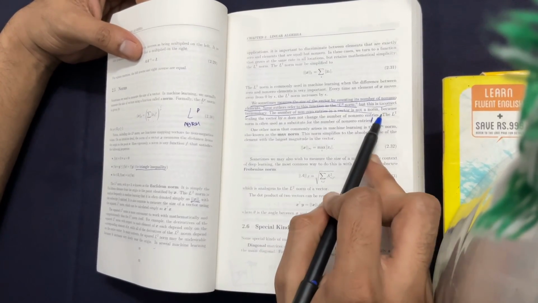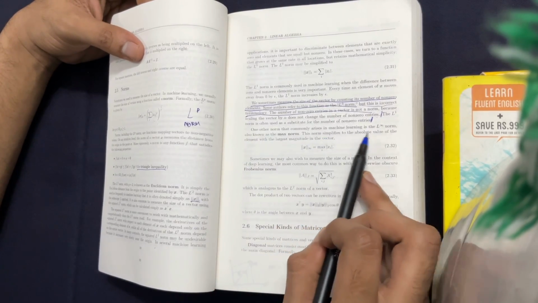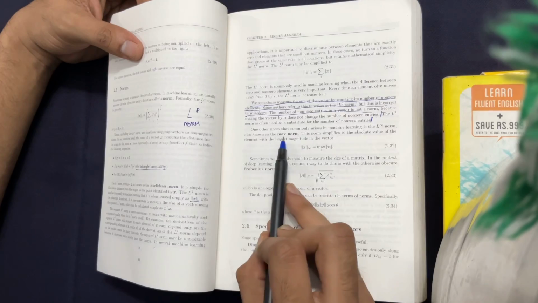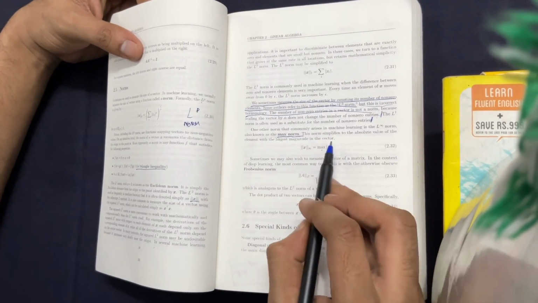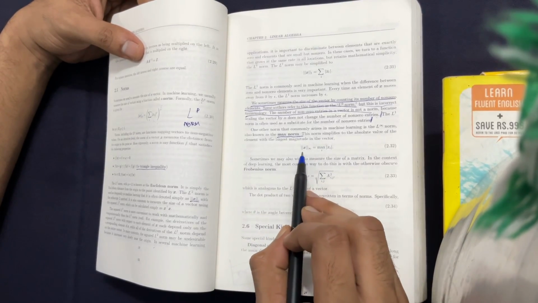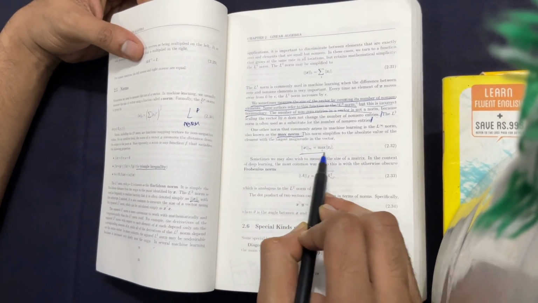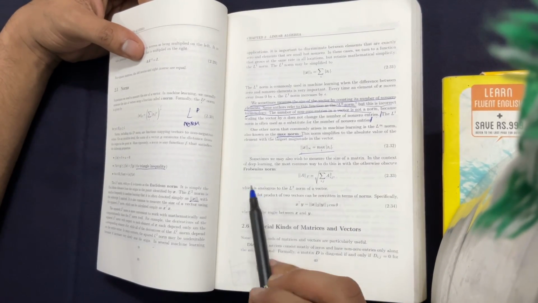One other norm that commonly arises in machine learning is the L infinity norm, also known as the max norm. This norm simplifies to the absolute value of the element with the largest magnitude in the vector. Sometimes we also measure the size of a matrix, in the context of deep learning.